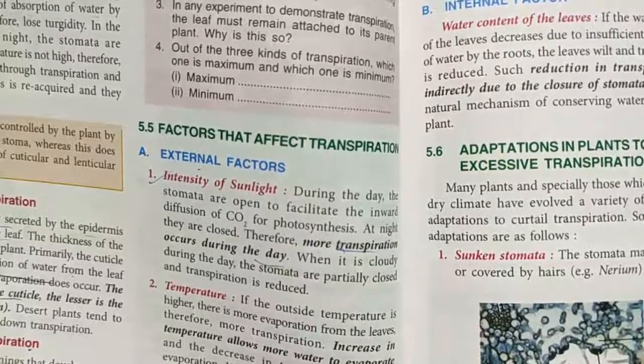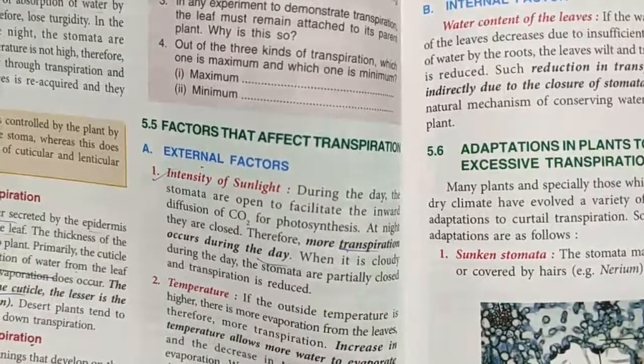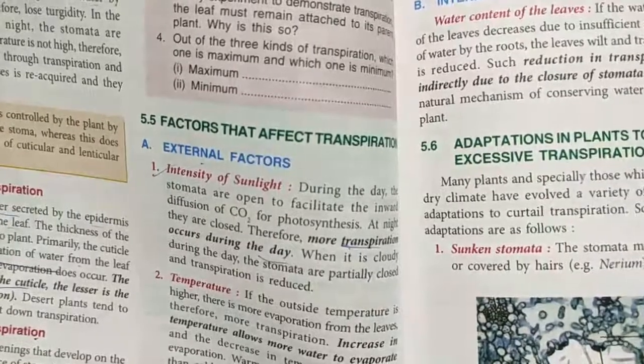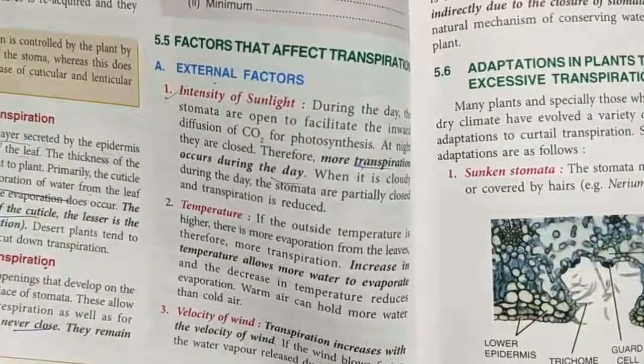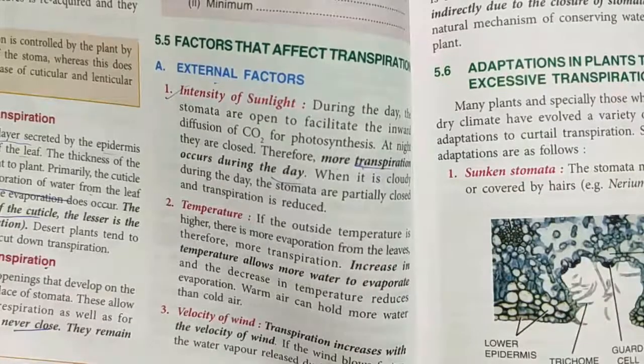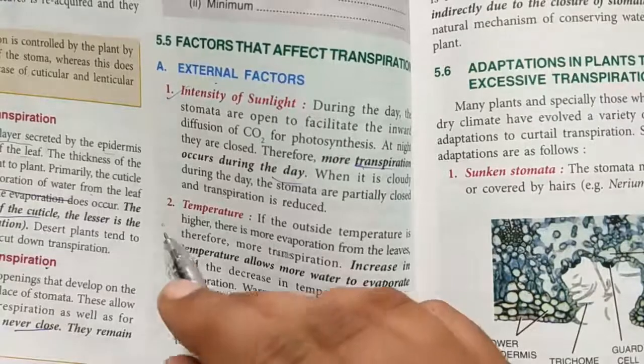Now temperature is very important. If the temperature is greater outside, more water will change into vapor, and that's why the transpiration rate will be higher as the temperature increases. So the second one is the temperature.